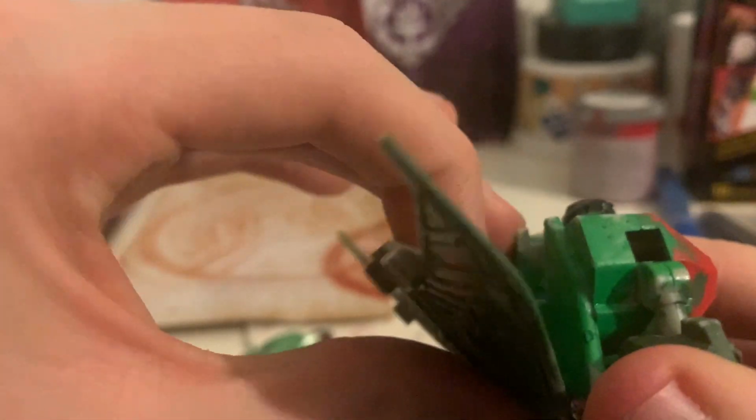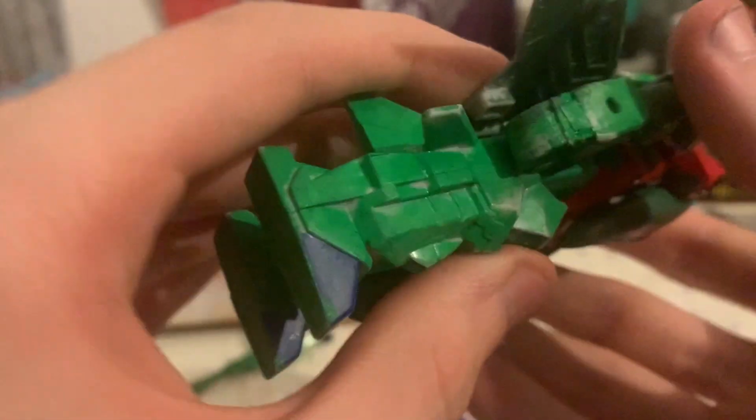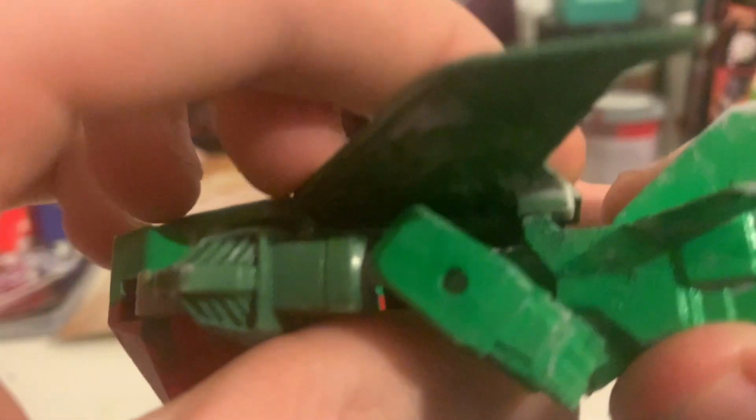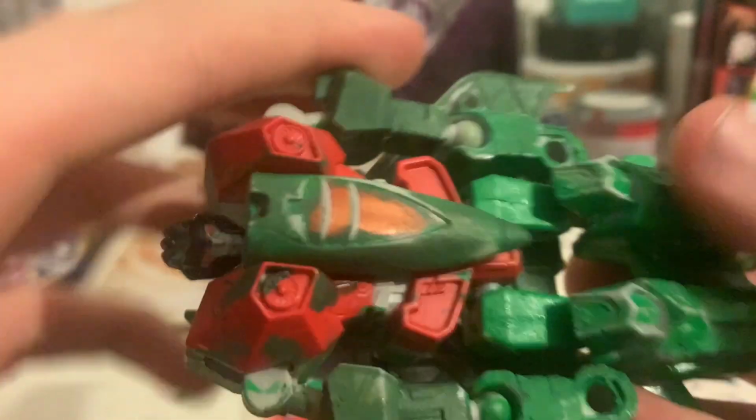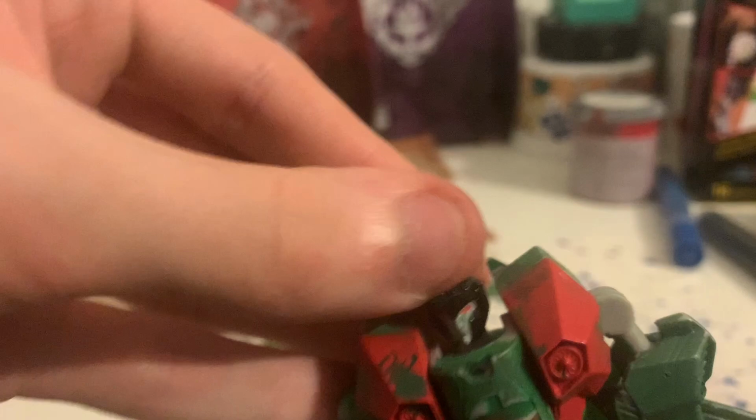I've tried. And then come to the back and just fold this down like that, and then the two pegs on the back of the legs right there will peg into these holes. And then you do that and push down the head. This is where it gets stiff. There we go.